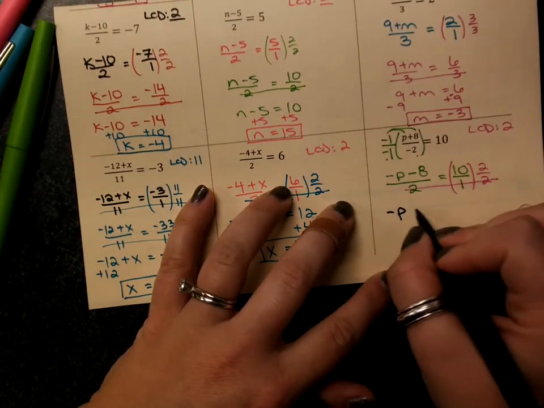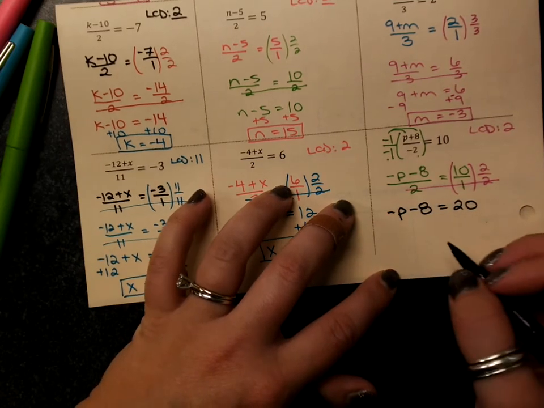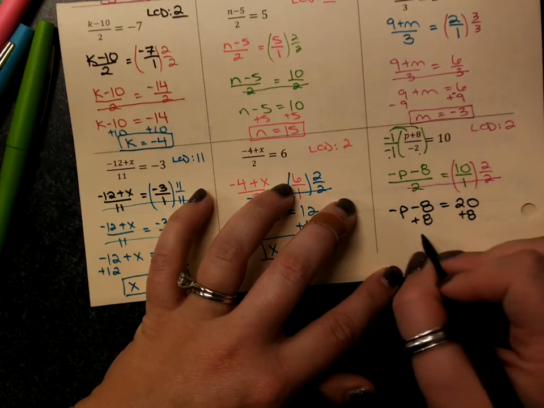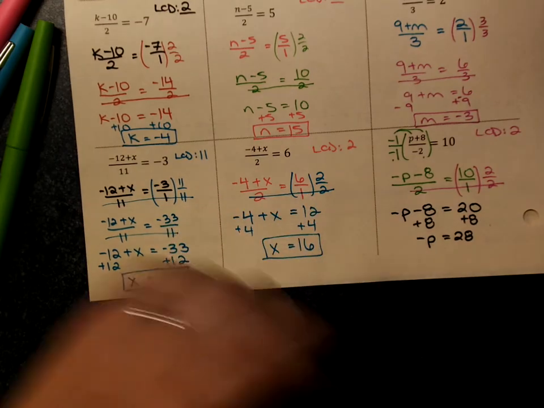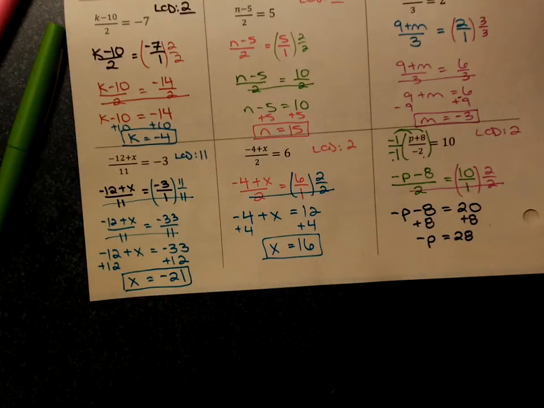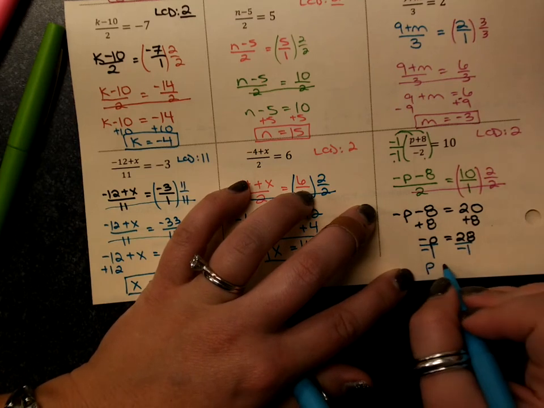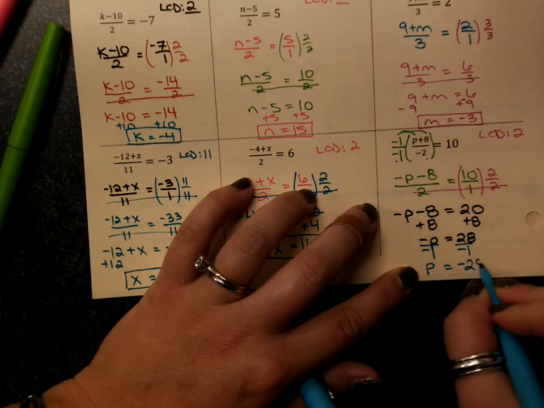From there you have negative p minus 8 equals 20. Then we'll add 8 to both sides. You get negative p equals 28. And from there we need to divide by -1. You get positive p equals negative 28.